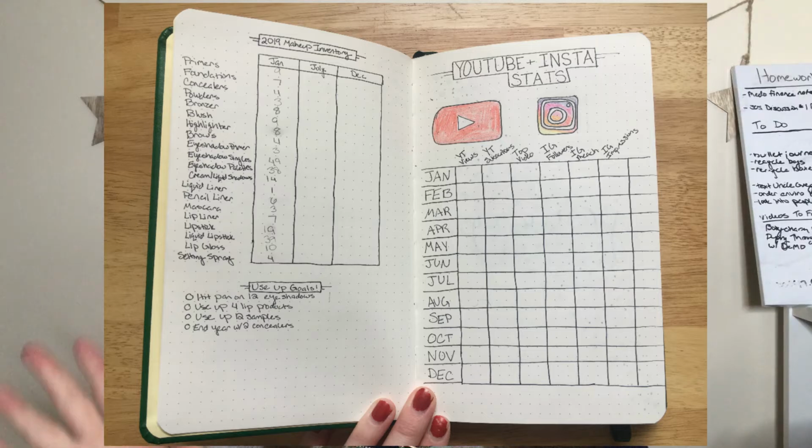So this next page is all about my YouTube and Instagram stats. I included a little spot for each month, and the categories I included are YouTube views, YouTube subscribers, the top video of the month, Instagram followers, Instagram reach, and Instagram impressions. And I have another blank column, but I haven't thought of another category to put in there. So give me your ideas. What should I put in that last category? I cannot think of another one.